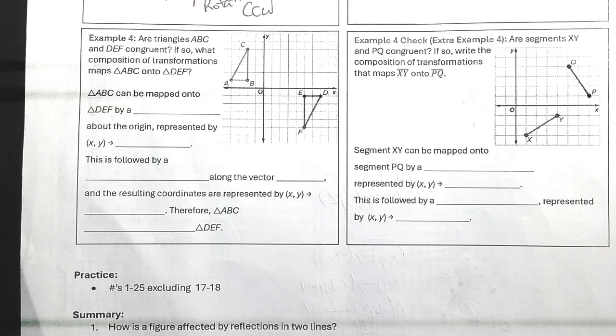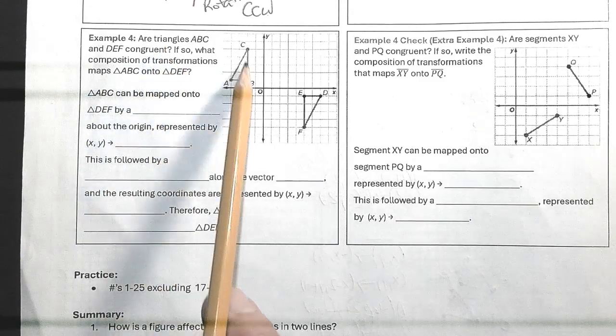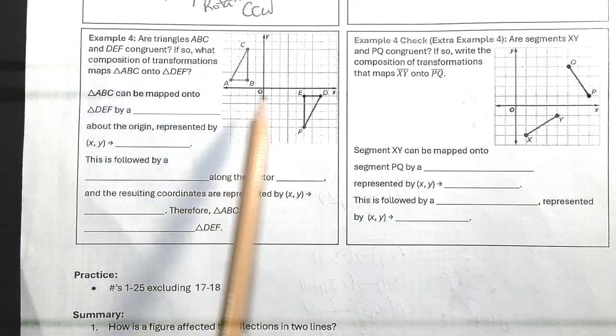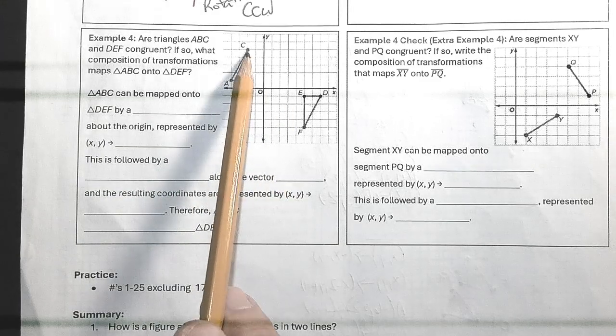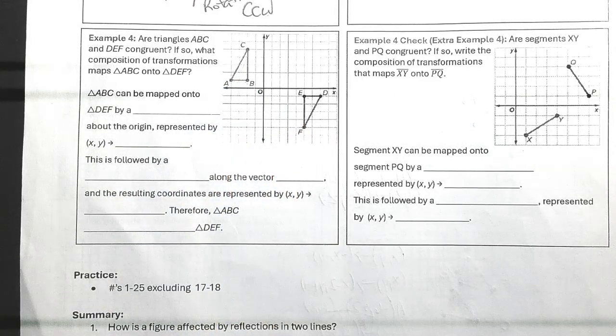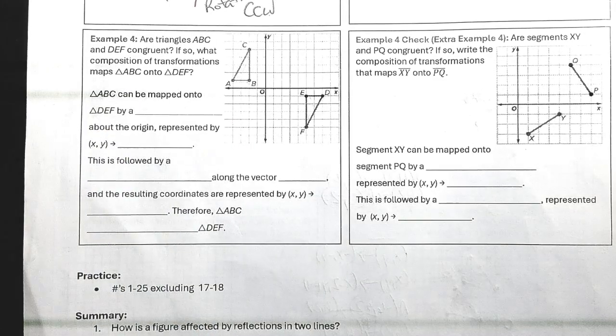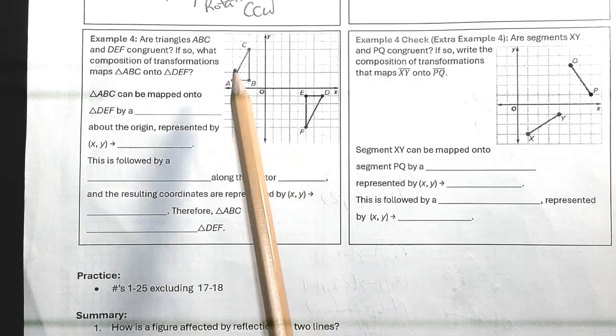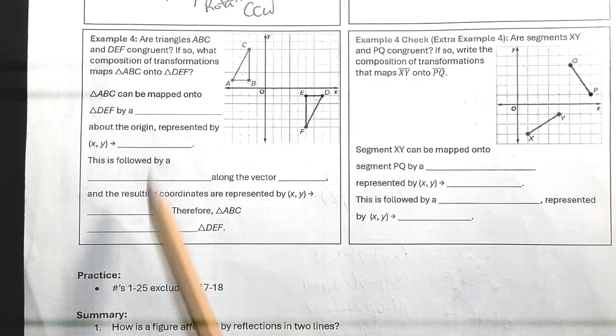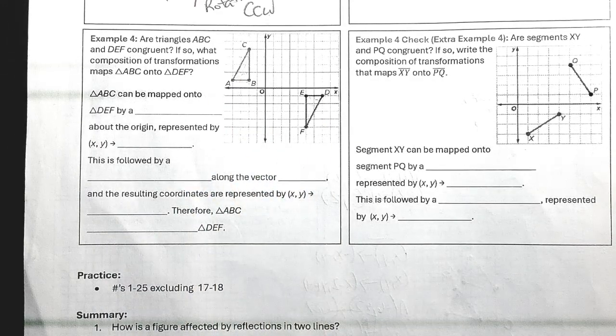All right. Example 4. Are triangles ABC and DEF congruent? Now we could check the measurements to verify. With the book giving us this to write in, obviously they are, and we're going to describe how we got from here to here in 2 moves. It's going to be described in this small proof.